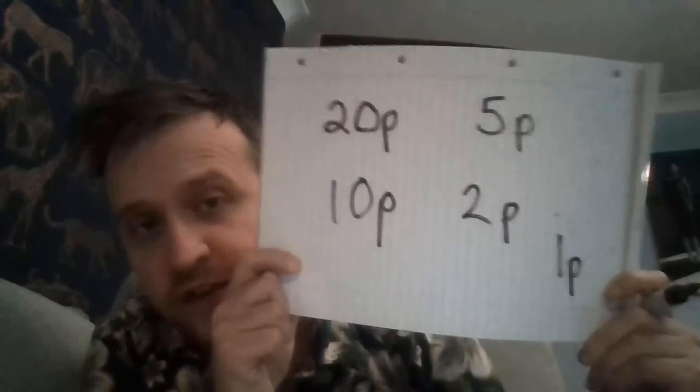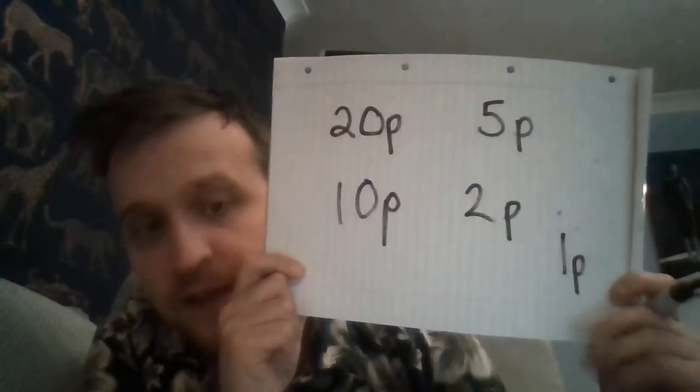Okay, this one, what coins make 23p? Now, there are a myriad of different ways that you could make that, so I'm not going to write them all down. But your answer needs to add up to 23p, and the only coins that you could use to do that are a mixture of these 5 coins: 20p, 5p, 2p, 10p, and 1p.